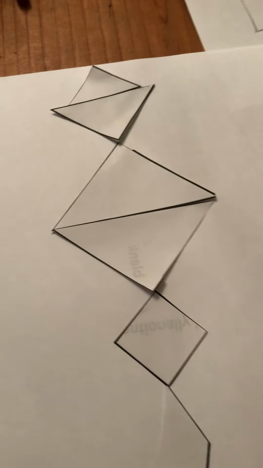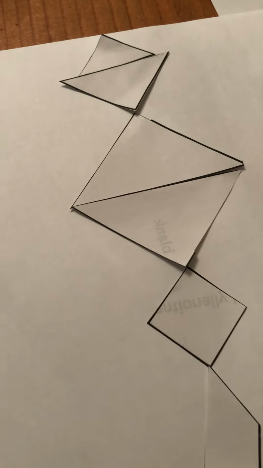That's a flower, but I didn't even use all my pieces. It said to use all the pieces. So just have some fun with these pattern shapes today. Enjoy yourself. And let me see.